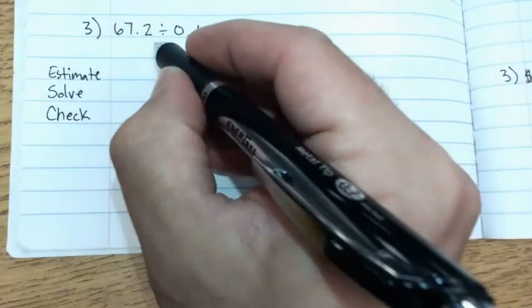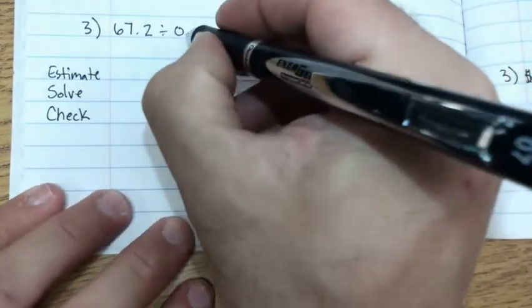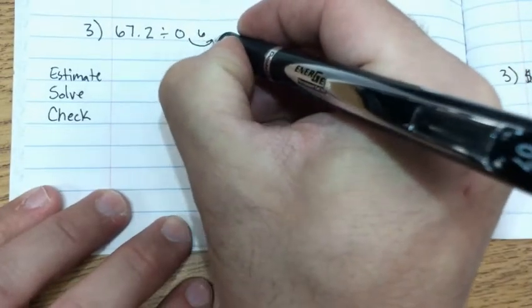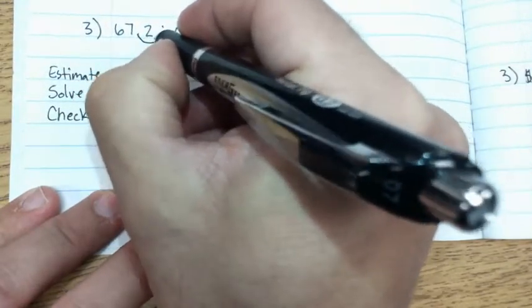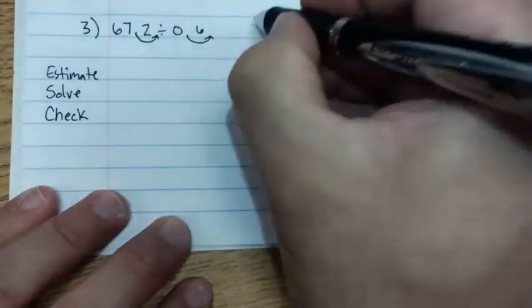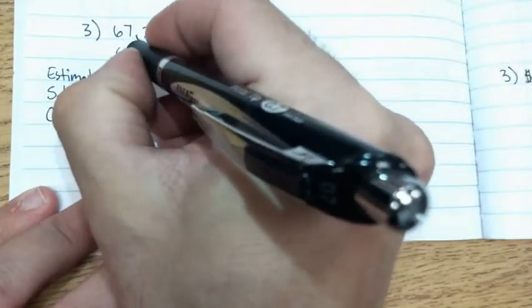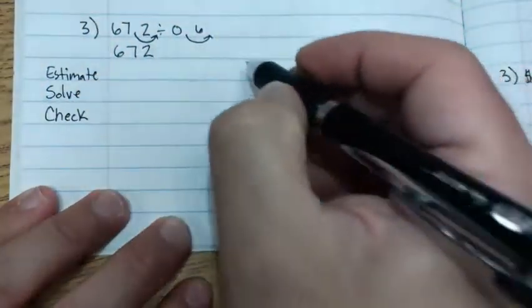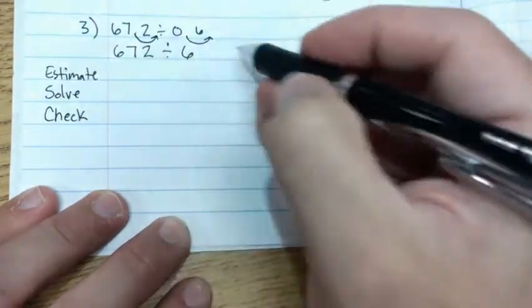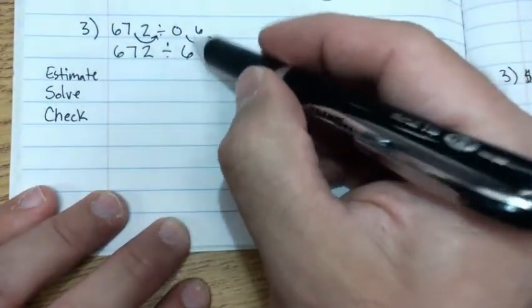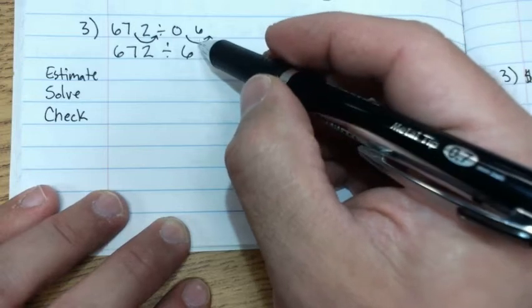So we're going to rewrite this expression, shifting the decimal over, making the divisor a whole number, and moving the decimal over for this problem as well. So our new problem becomes 672 divided by 6.